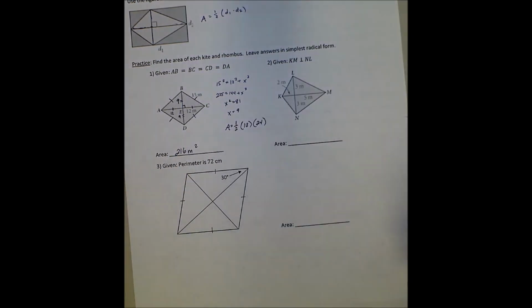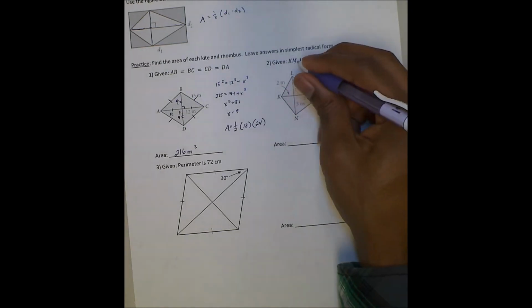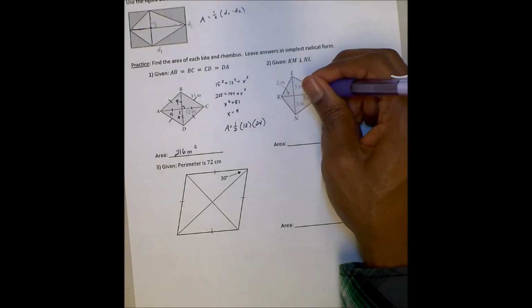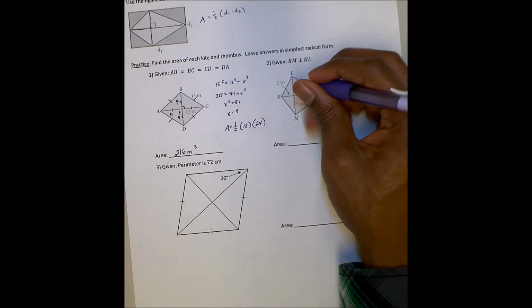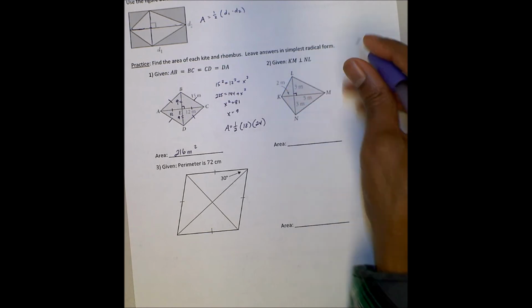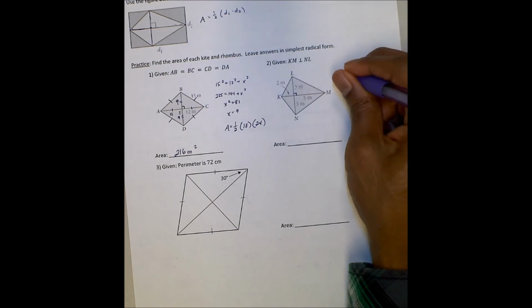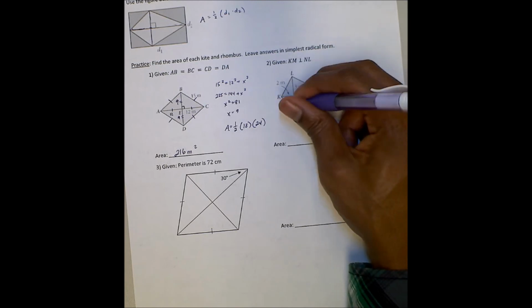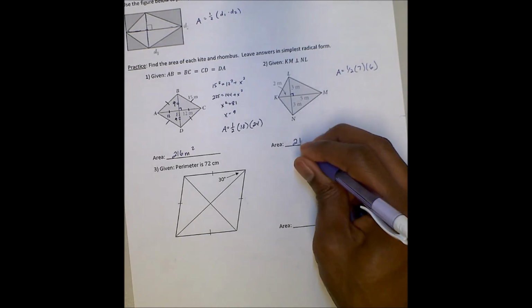Okay, for a kite, again they told us this KM is perpendicular to NL. That just tells us it's a kite, and it also tells us that these are our altitudes, so we can use that. So area equals 1/2 diagonal 1, which is 2 plus 5, 7, times diagonal 2, which is 3 plus 3, 6. So 3 times 7 is 21. 21 meters squared.